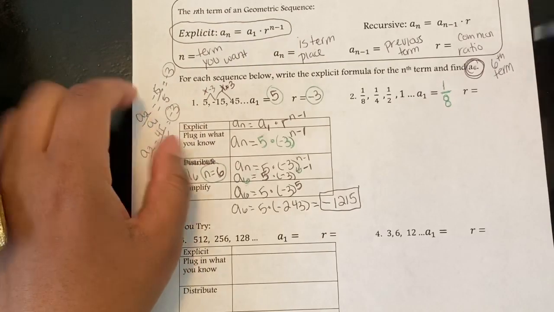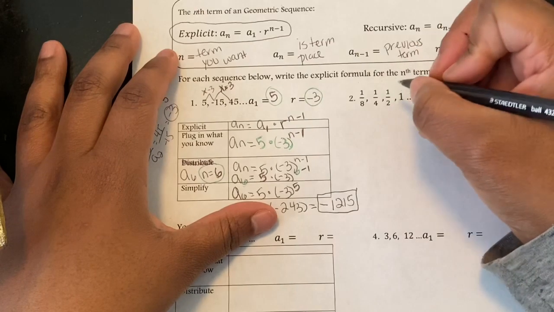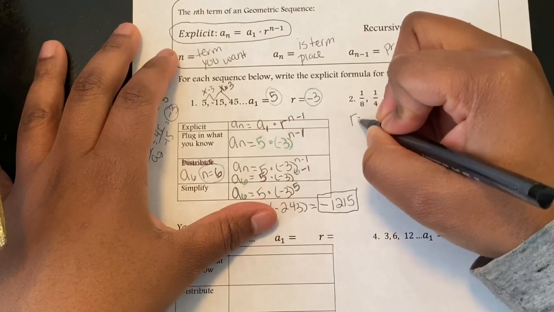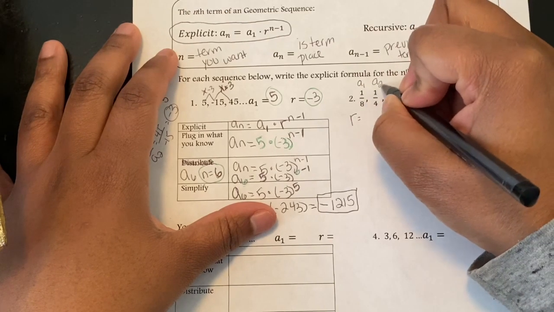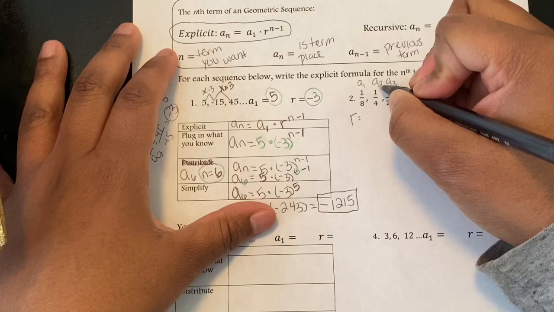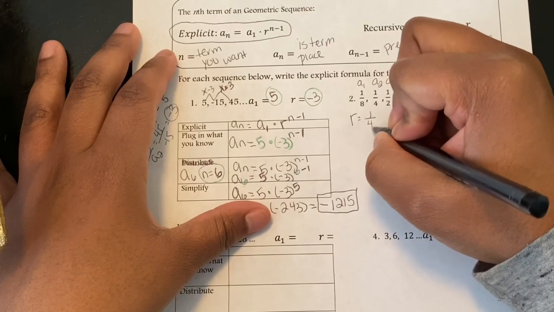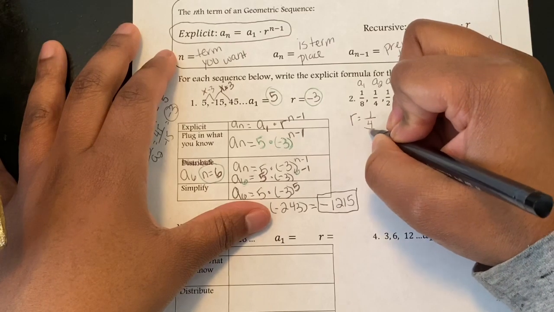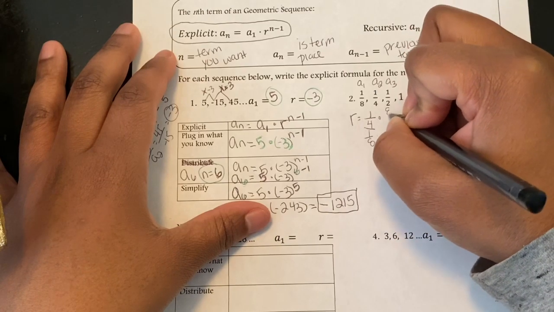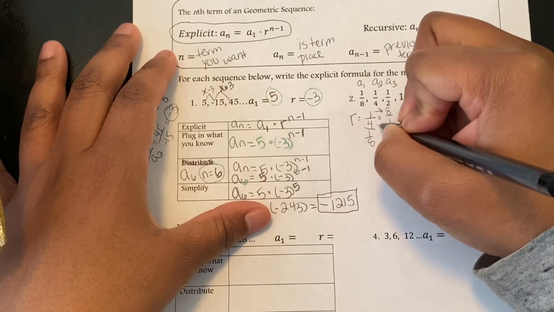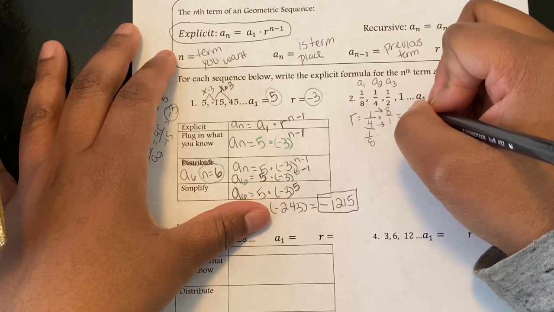I'm going to take the second term and divide it by the first term. So the common ratio, r, equals the second term over the first term, where a sub 1 is 1/8, a sub 2 is 1/4, and a sub 3 is 1/2. So I'm going to take the second term, 1/4, and divide it by the first term, 1/8, which means I'm going to flip 1/8, it becomes 8/1, and multiply across. That's going to equal 8/4, which is 2.